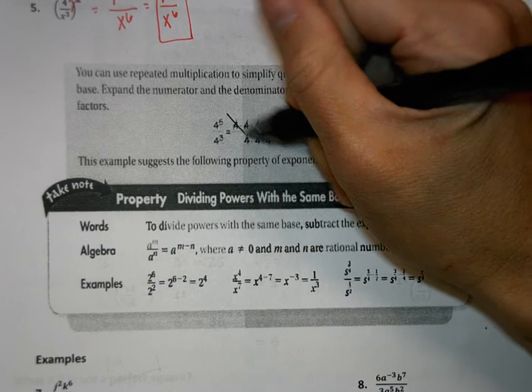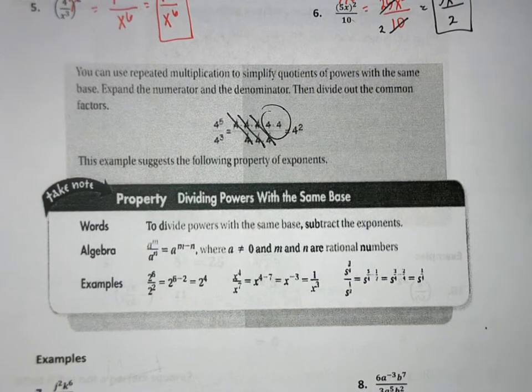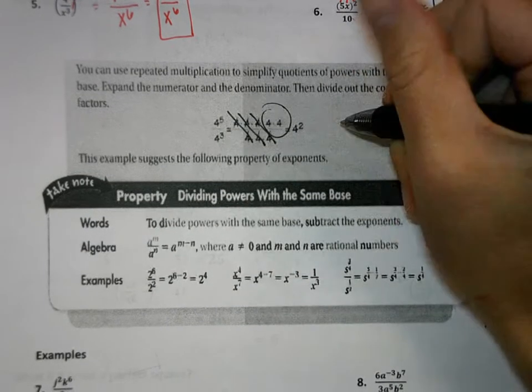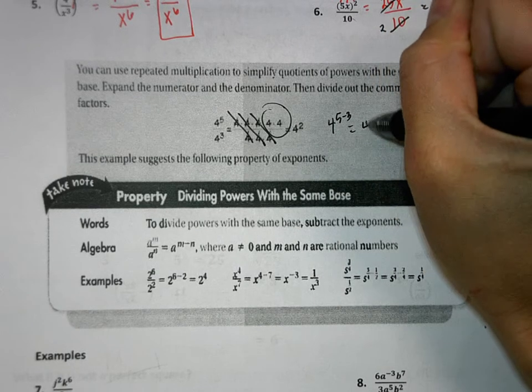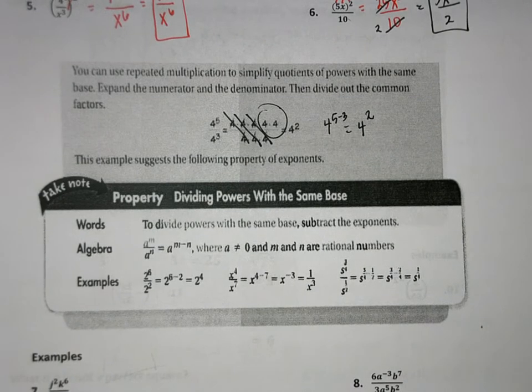So like these cancel, these cancel, these cancel, and you end up with 2 fours left, which is 4 to the 2nd power. Now, the shortcut is that we could have just subtracted. So 4 to the 5 minus 3 makes 4 to the 2nd power versus writing everything out. So remember, when we're multiplying, we are adding exponents, but when we're dividing, we are subtracting exponents. Okay?